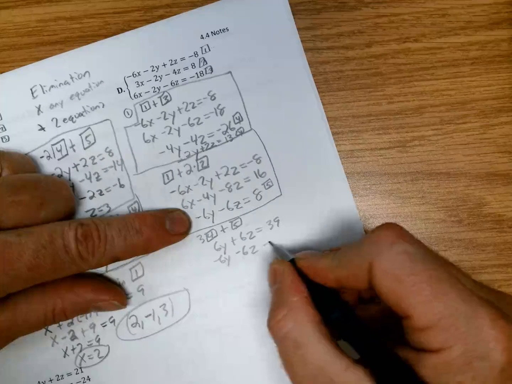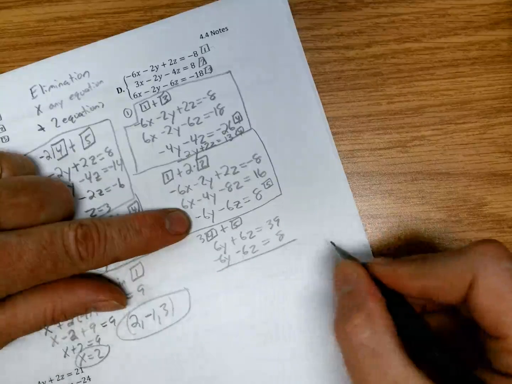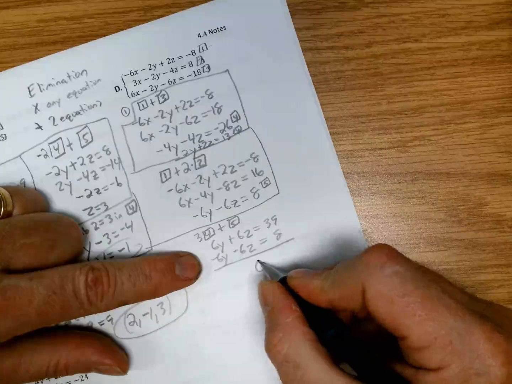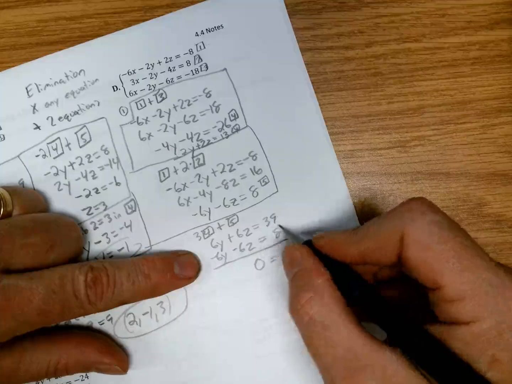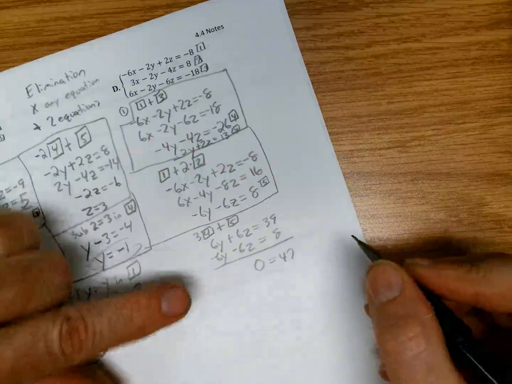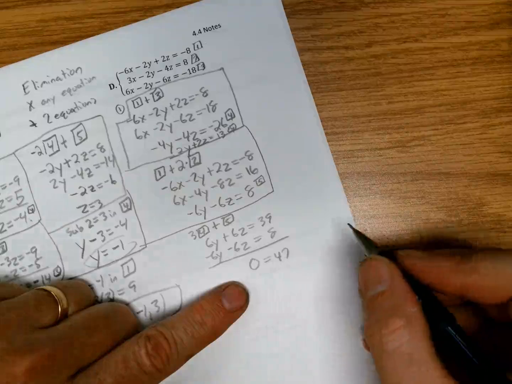And then I'm going to add that to my equation 5. So here we go. If I triple that, I get 6y plus 6z is equal to 13 tripled, which is 39. And then I got negative 6y minus 6z equals 8.